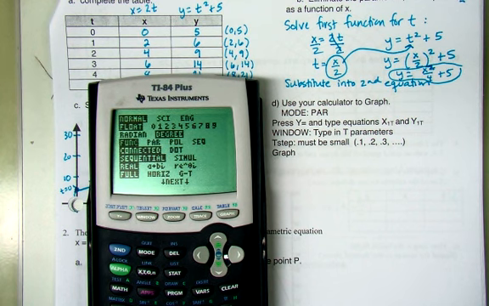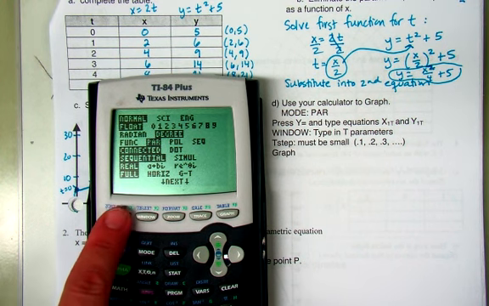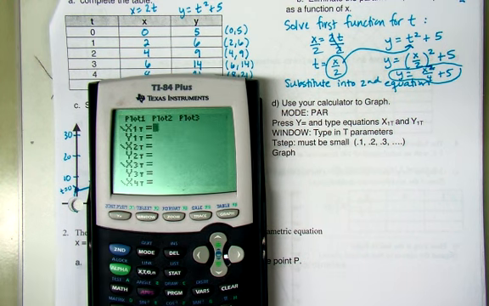So if you go to mode parametric, and then you go to your y equals, since it knows it's parametric, it's changed my y equals. Look how smart that is, right? It gives you two equations, one x equation and one y equation, and they're both in terms of t. And so I just type in that equation.